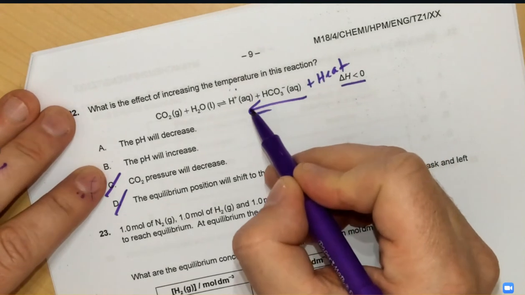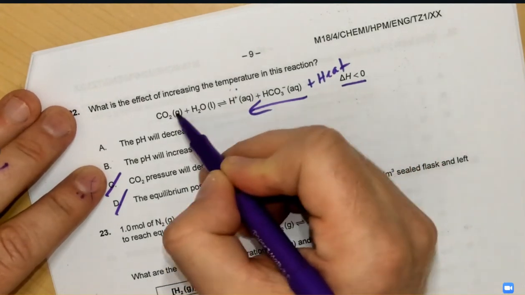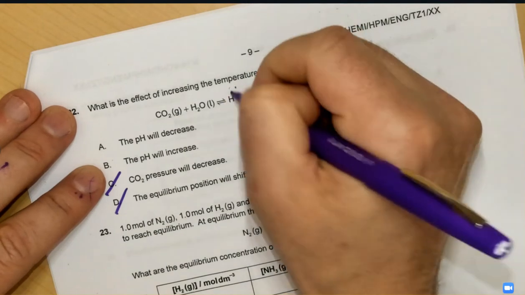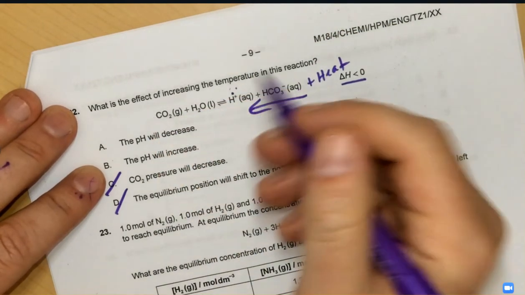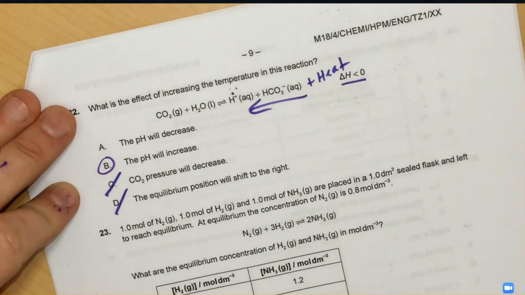So what we're doing is pushing it here, reducing the amount of hydrogen ions. These hydrogen ions will combine with oxygen to make water again. So we would expect to see the pH increase as we get less acidic.